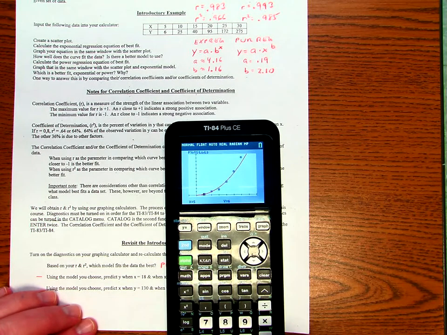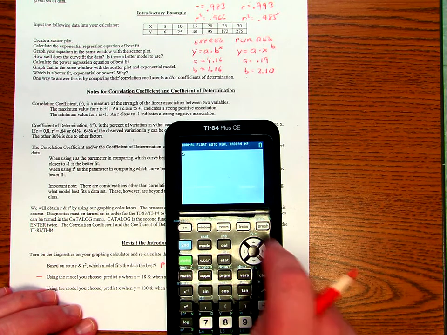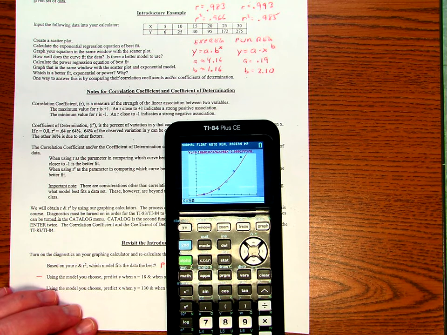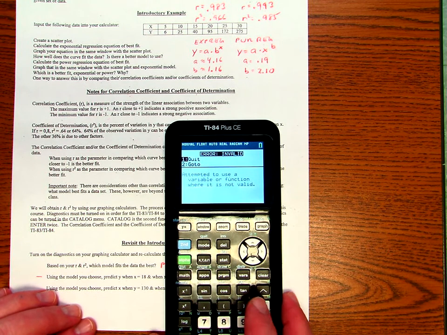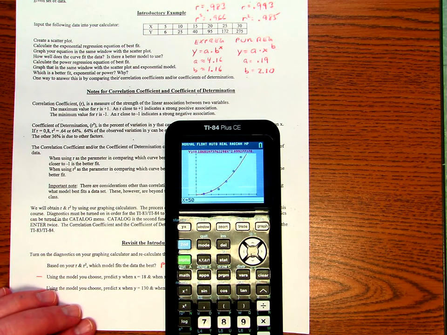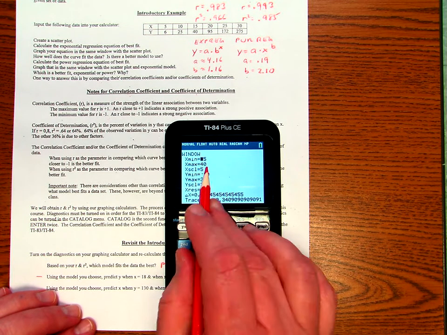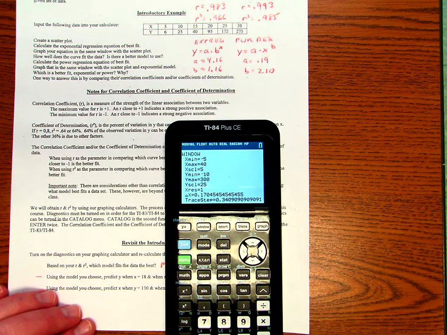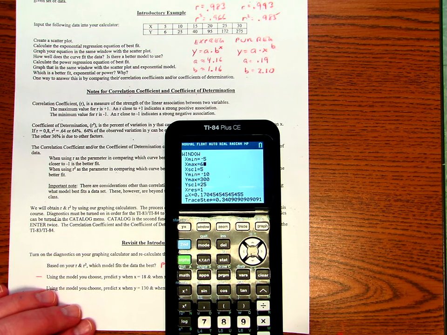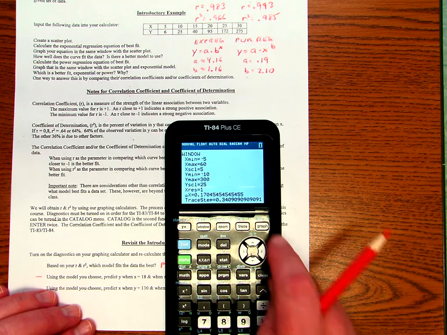Okay, then I'm going to hit trace, trace, I forgot to go onto the curve, 50, and I get an error message. Okay, if you try to trace to a value that's outside your window, my X max is only going to 40. So I need to get an X value of at least 50, so we'll make it 60 in order to be able to trace to it.